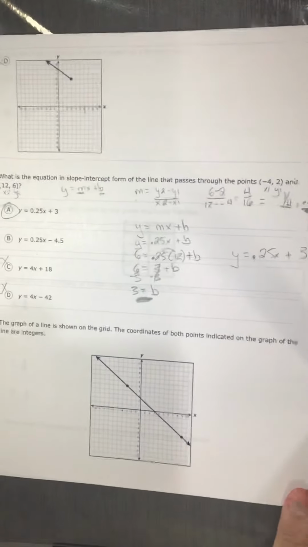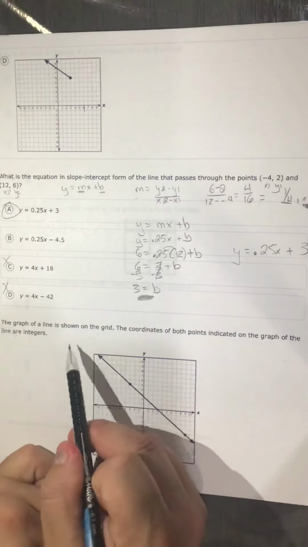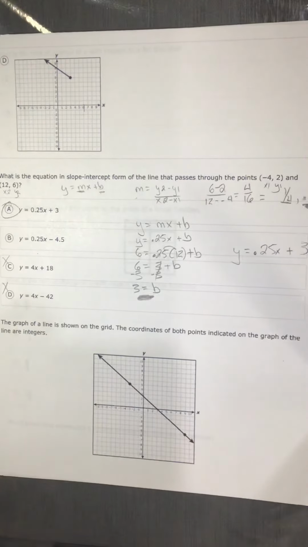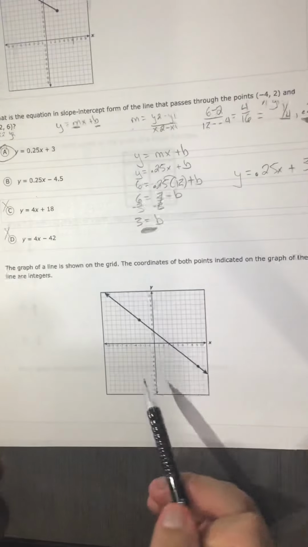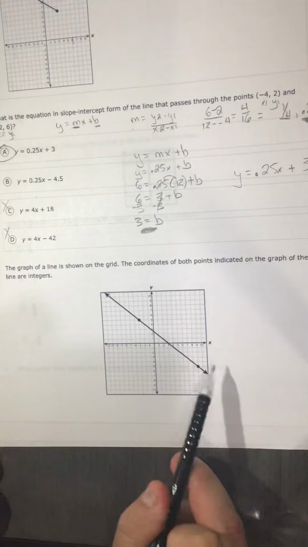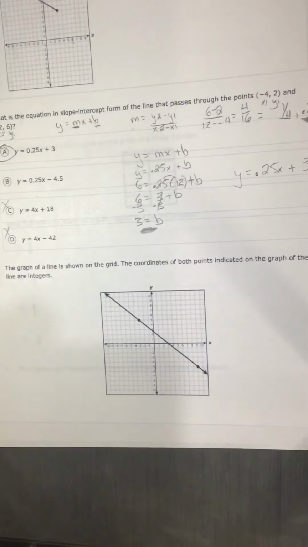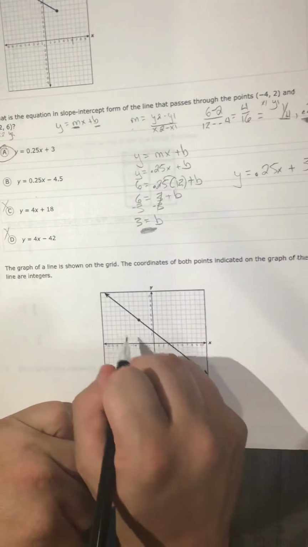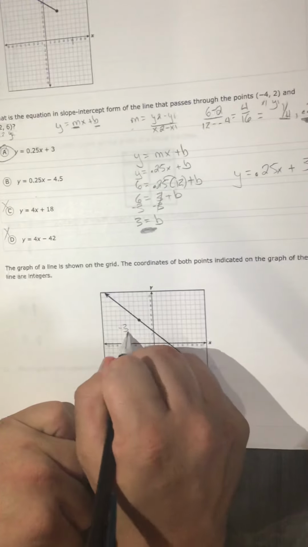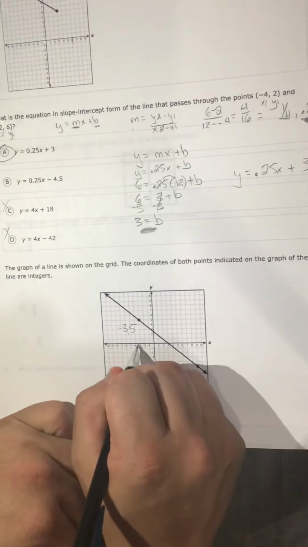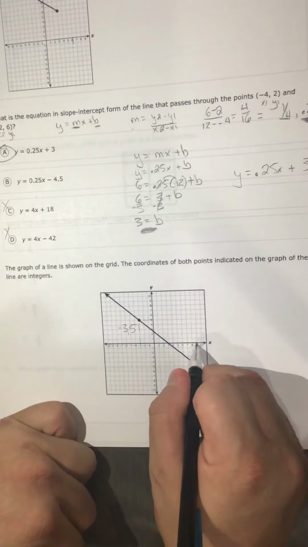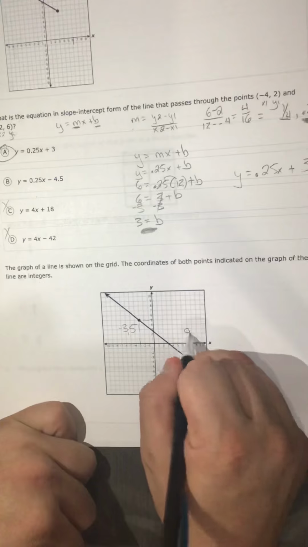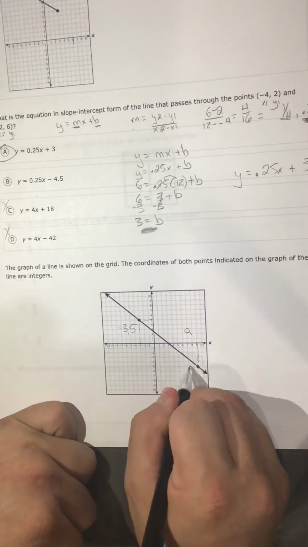Next question, it's going to be asking us for a graph of a line shown on the grid. The coordinates of both points indicated on the graph are integers. So I have my graph, and I have my points right here and right here. I'm just going to mark my coordinates just so I know what I'm working with. So this one is (-3, 5): -3 is my x, 5 is my y. And for this one, my x falls on 9 and -5.